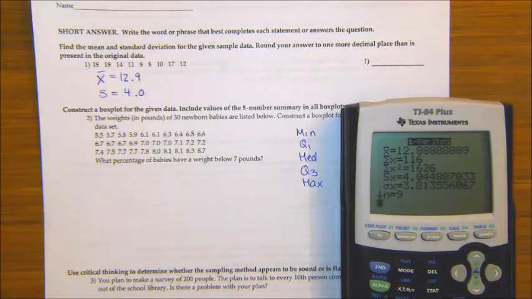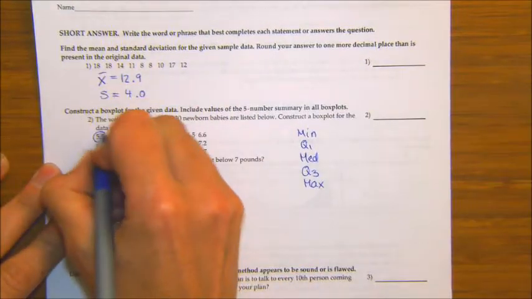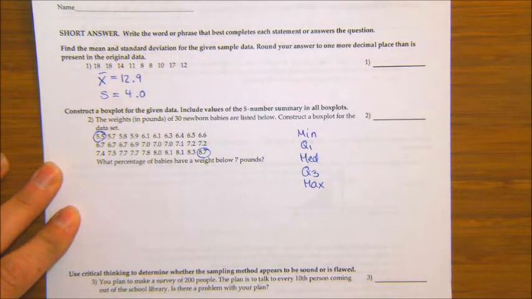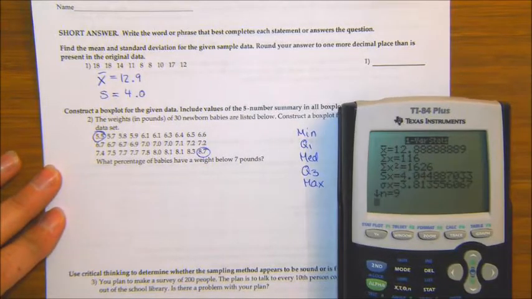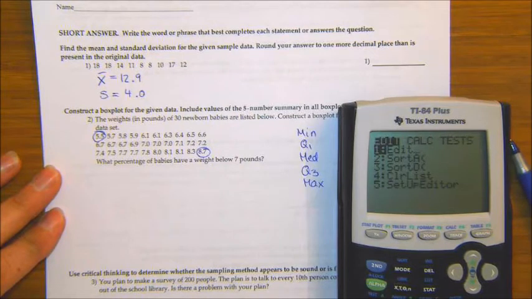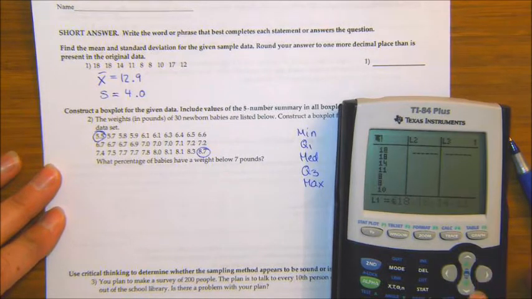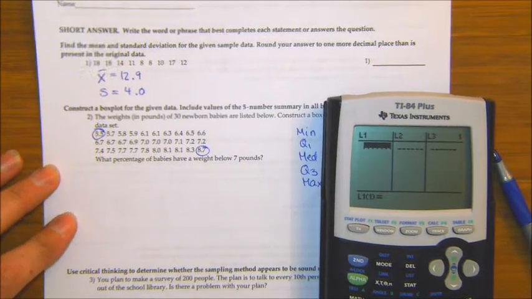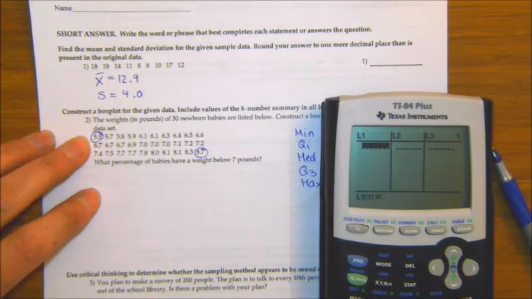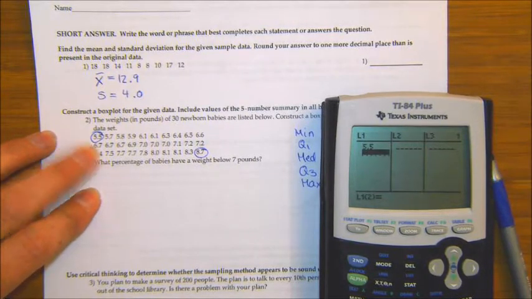We could find the minimum, obviously, is the smallest number. The maximum is the largest number. It looks like these are all sorted from smallest to greatest. And then you find the median is in the middle. But we can also just put it into a table. So we're going to put it into list 1. So I'm going to clear out list 1 first. Enter in all the data. We could put it as a frequency distribution, but I'm just going to enter all these values over here.